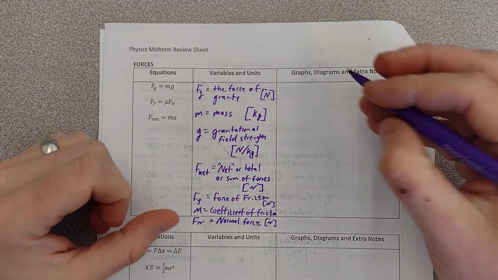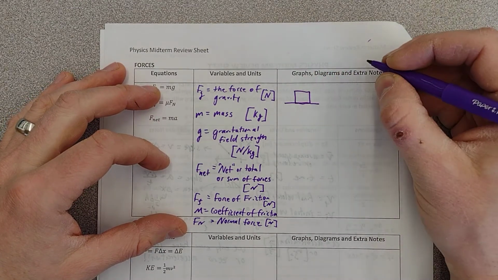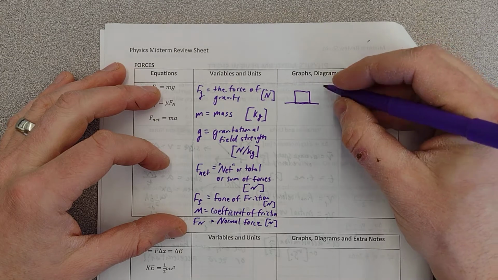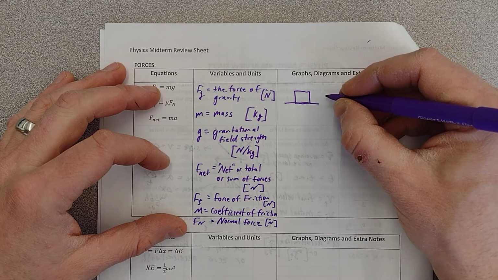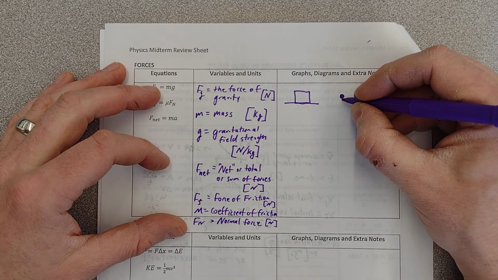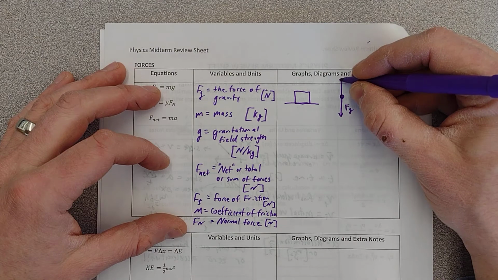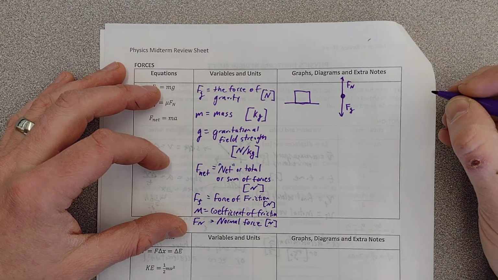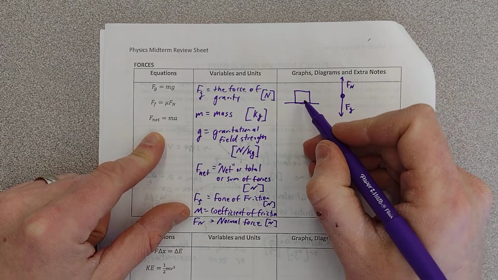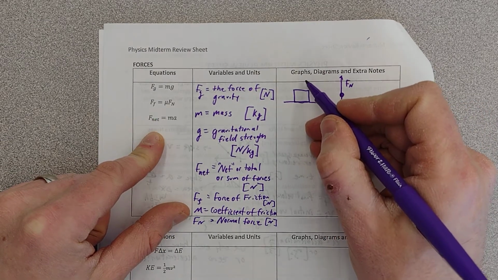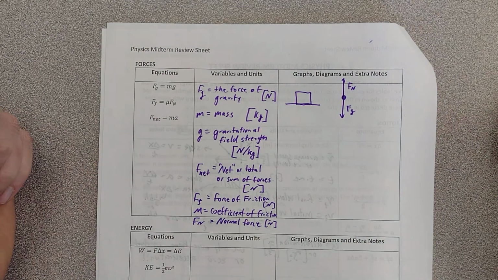So we started off talking about the force of gravity. So something sitting on a surface, right? We represent it with a dot, right? And it's got force of gravity, Earth pulling it down. It's got the force of the surface pulling it up. So Fn is your normal force. That's a force perpendicular to the ground holding something up. Gravity pulls on the center of mass towards the center of the Earth.